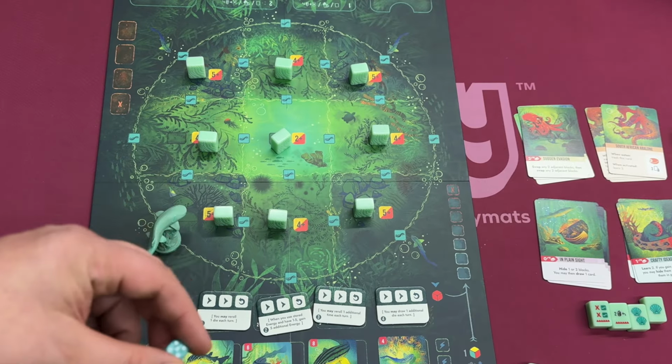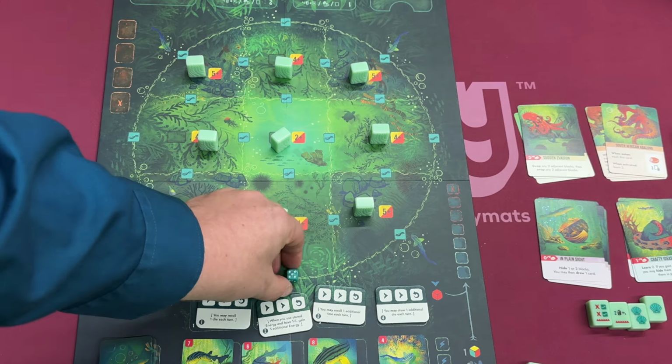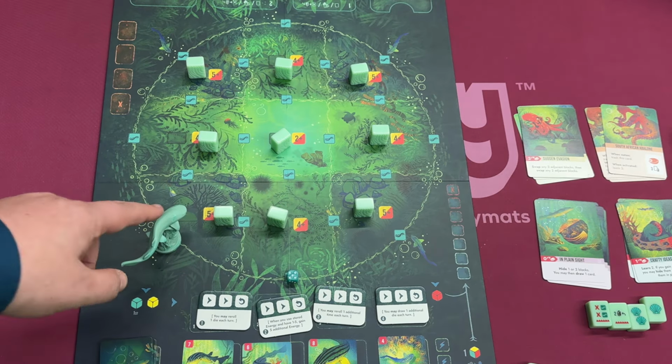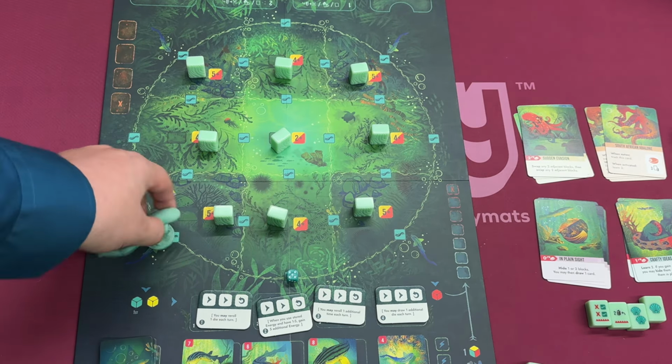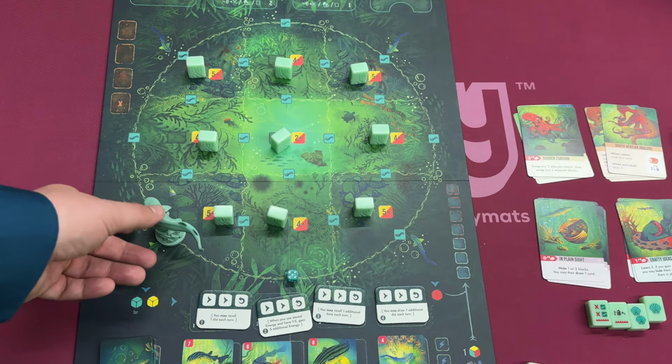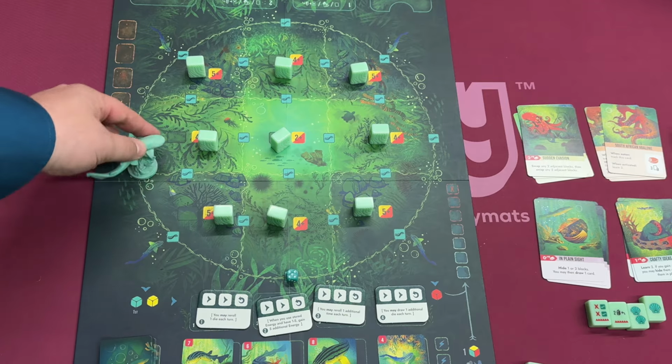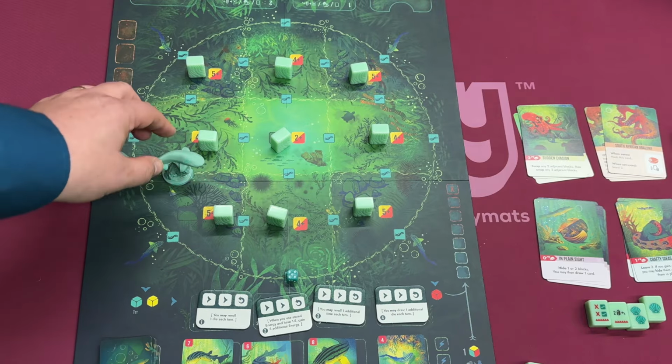Whenever you draw, you either draw randomly or roll. You can place current dice on the board. Now, the shark needs to move every turn. When he starts, he can pick which direction. But let's say the shark's facing this way. He can move here, or he can move here. He's going to move from blue spot to blue spot.